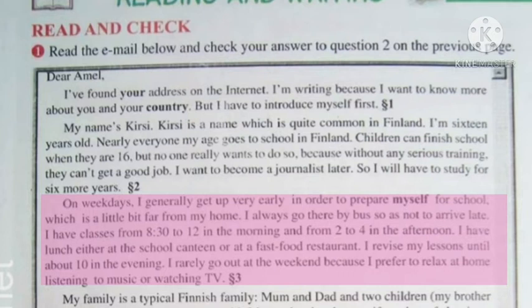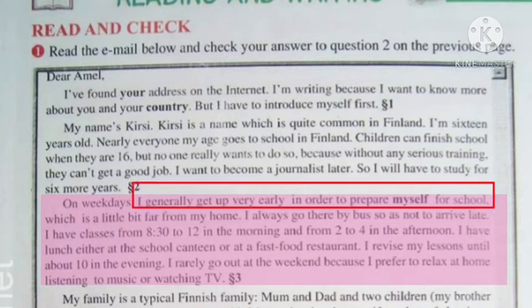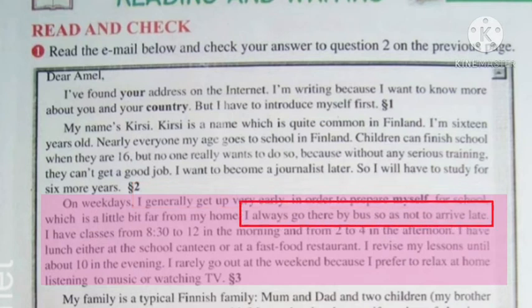So we must write down this sentence on our copybook. I always go there by bus so as not to arrive late. Always. So this sentence also must be written. I have classes from 8:30 to 12 in the morning and from 2 to 4 in the afternoon.